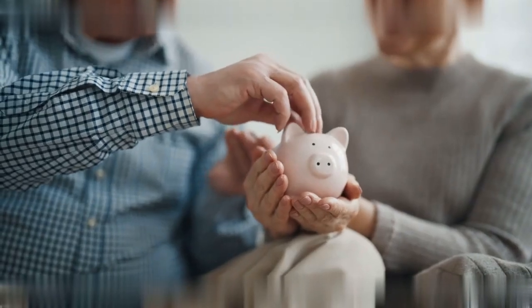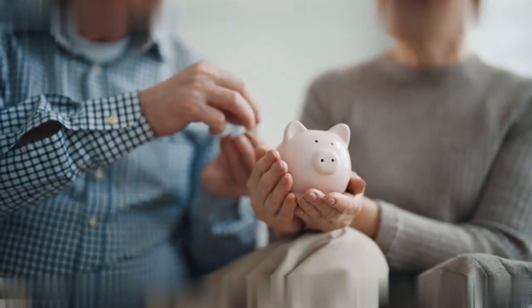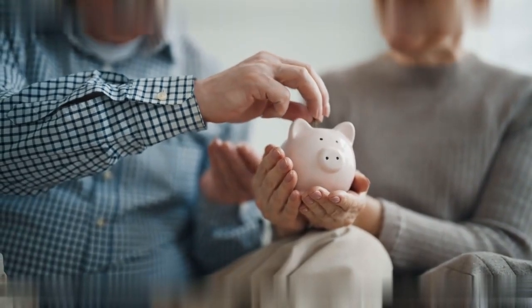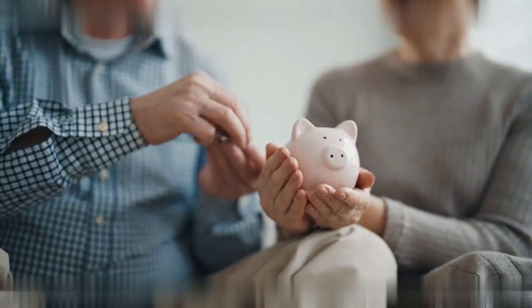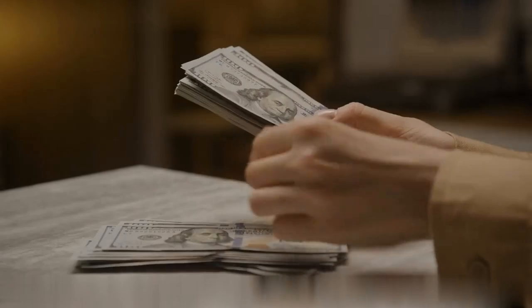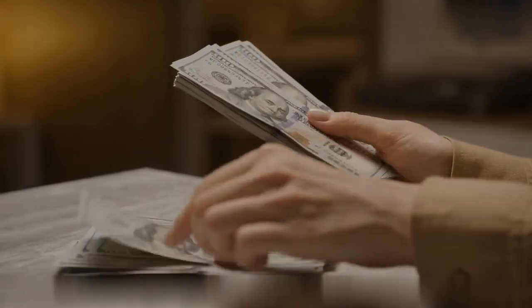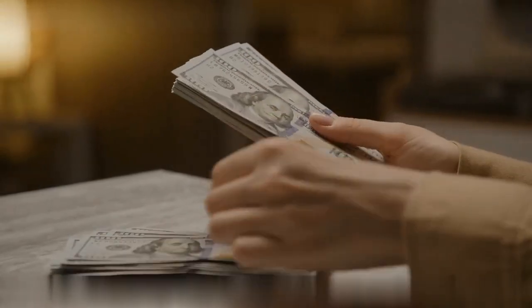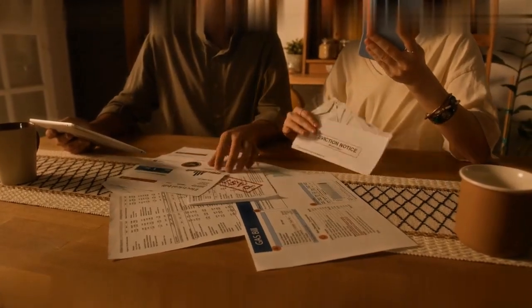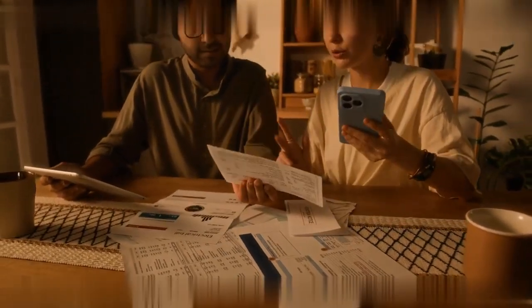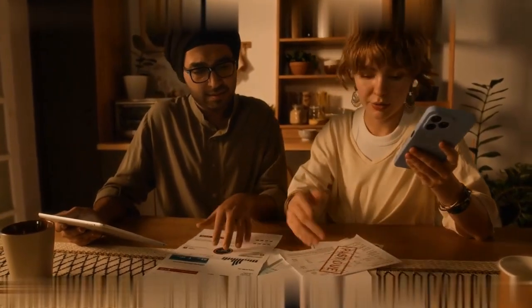Starting a systematic investment plan or SIP can feel overwhelming, especially if you're unsure about how to build a solid portfolio. But don't worry, I'm here to guide you through the process step by step. First, let's talk about your financial goals.